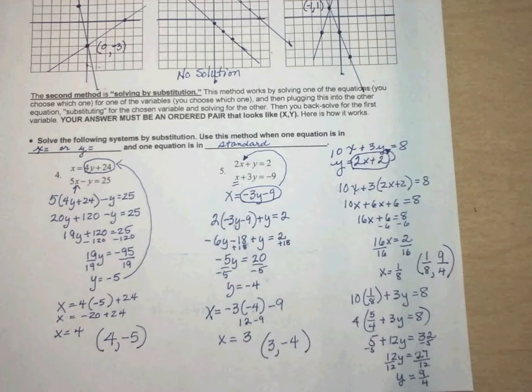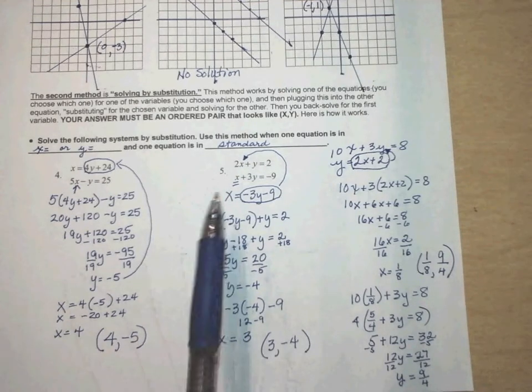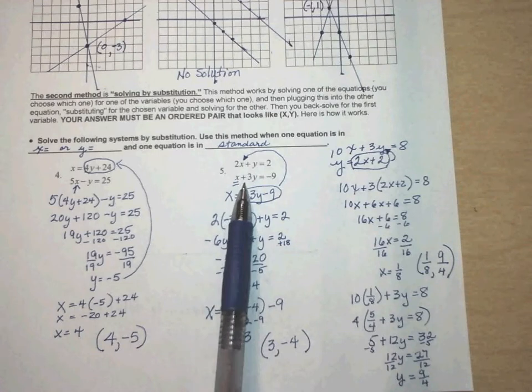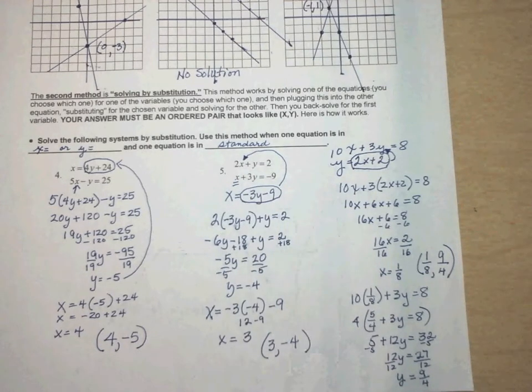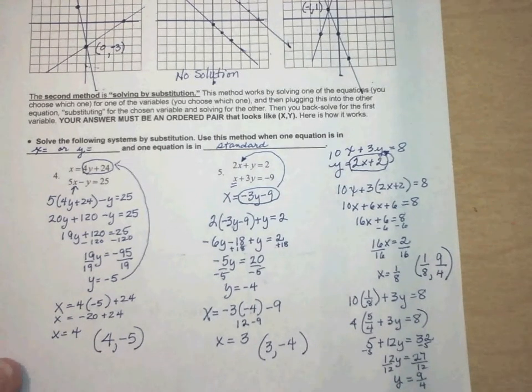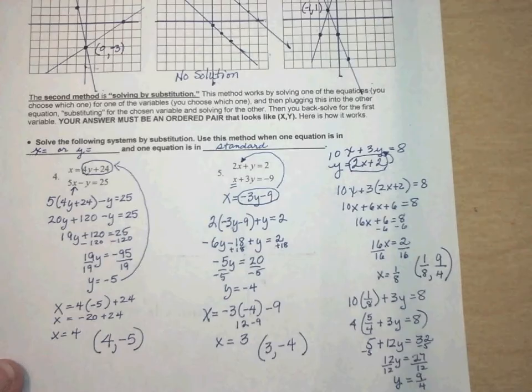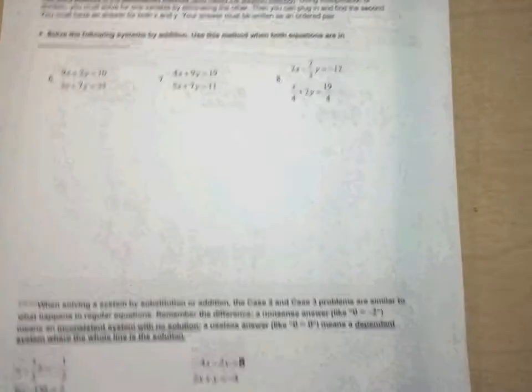Okay, so this is substitution. So if it says do it by substitution and they don't give you an x equals or a y equals by itself, you have to fix it for yourself. So that'll do you for the substitution method. And the substitution method is one that you'll use in a lot of different ways when we're solving math. As you get into college algebra, you'll do some more stuff with substitution.